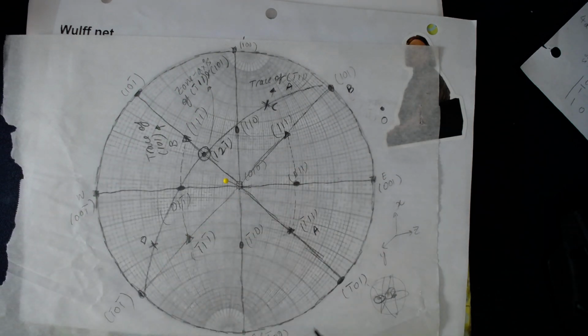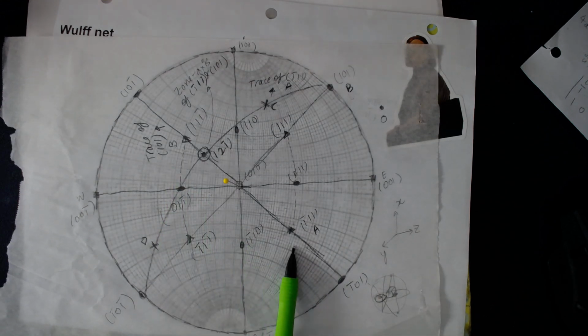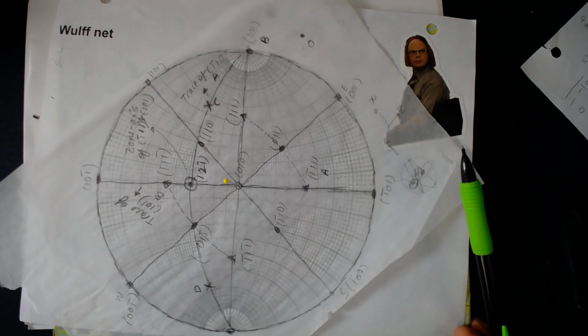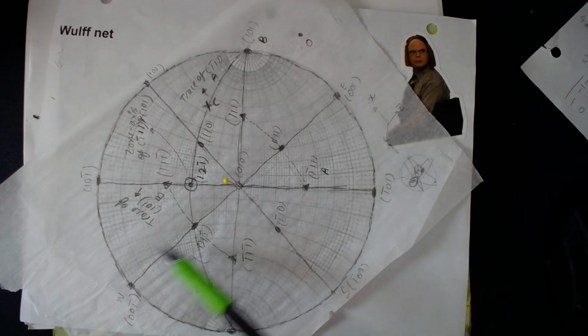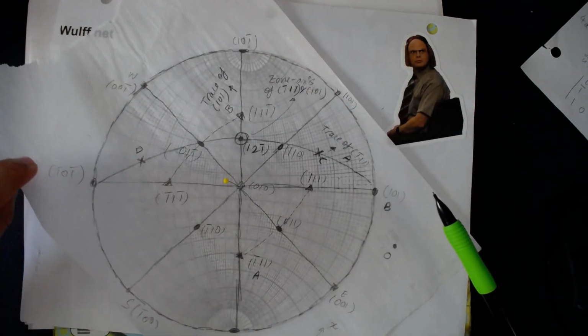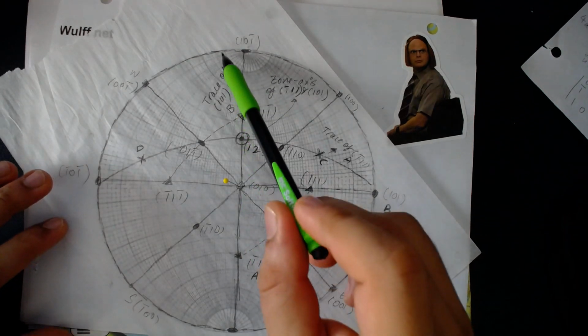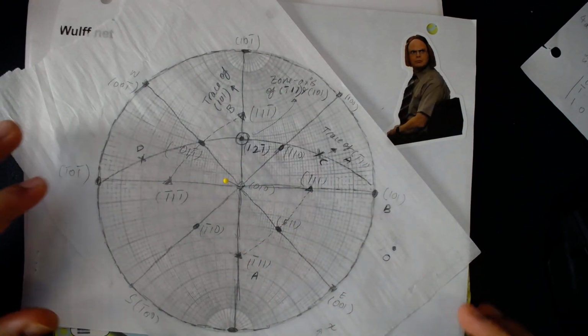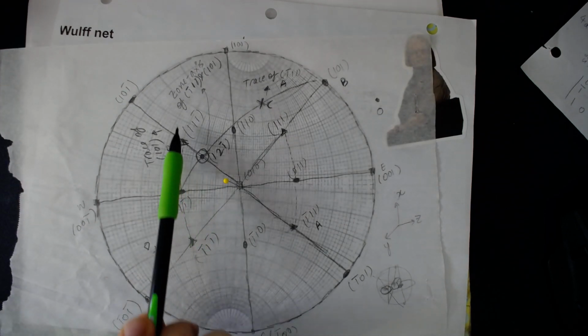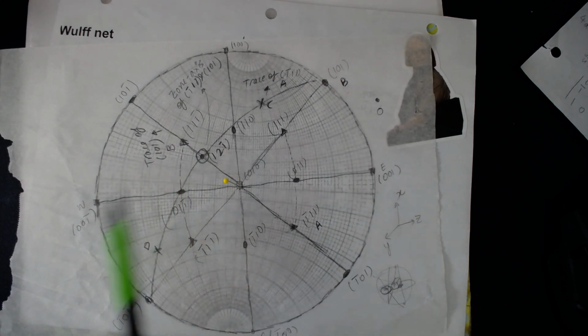The first step, we made the stereographic projection. Next, we wanted to make the trace, so we had to count 90 degrees. We counted the angle between points or poles. Then we marked the trace of pole A by taking it to the horizontal east-west axis, counting 90 degrees, and marking the great circle. We did the same thing with B, getting it on the horizontal axis, counting 90 degrees, and marking this line that was the trace of B. Then to find the zone axis, we found the intersection of the two traces. That was the zone axis of bar 111 and 101.